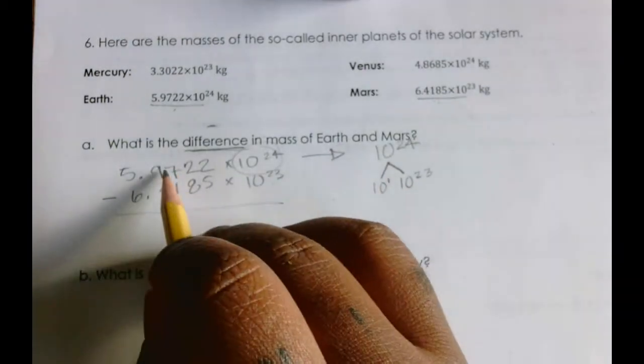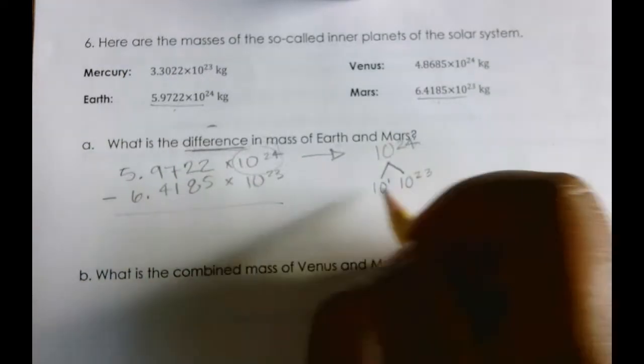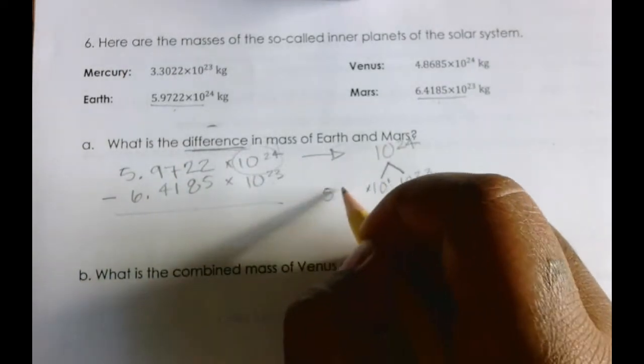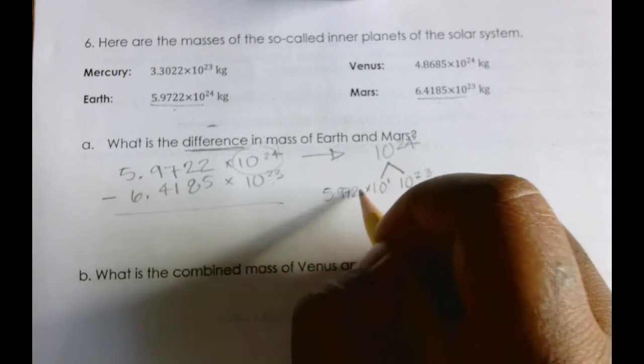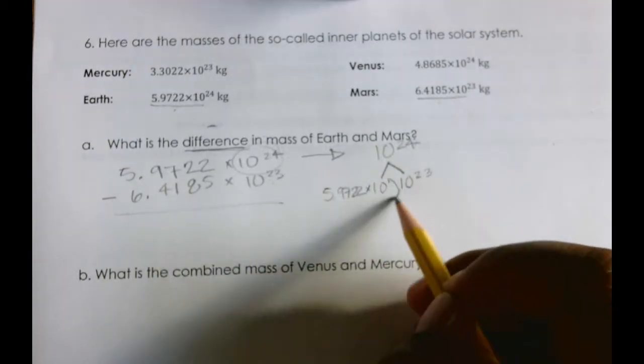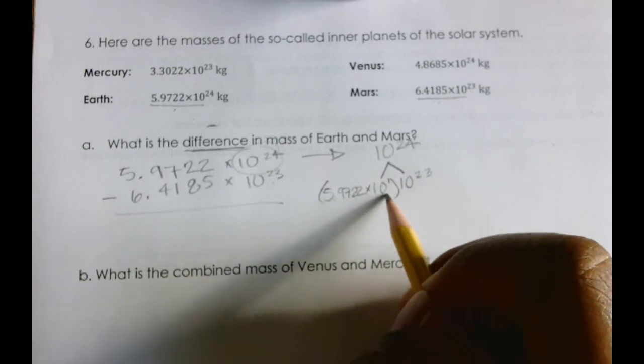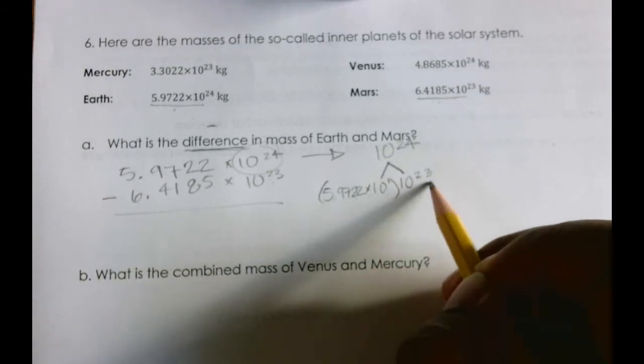Then I'm going to bring this number over, 5.9722, and write that directly in front. And so now I have 5.9722 times 10 to the first power times 10 to the 23rd power.